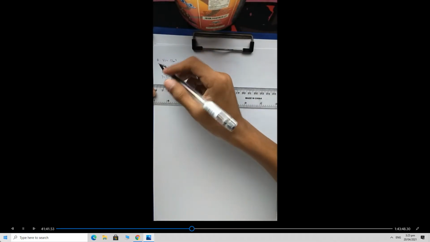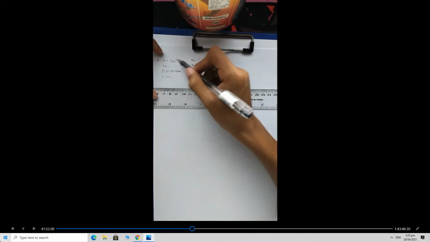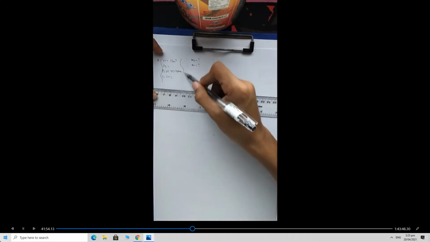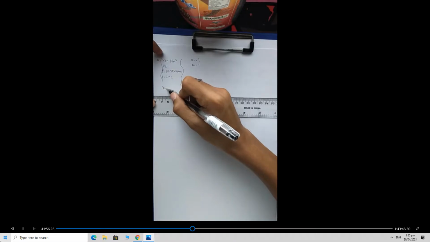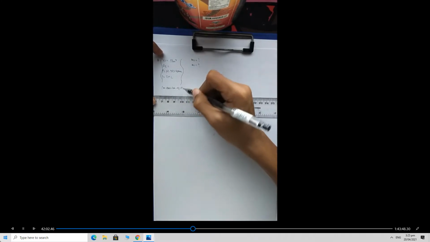Now the question is, what mass of oxygen is needed for a 20,000 metric ton or month of furnace? So we are going to be asking for our mass 2, and our mass 1 is also unknown. So these are for 1 metric ton of oxygen 2.